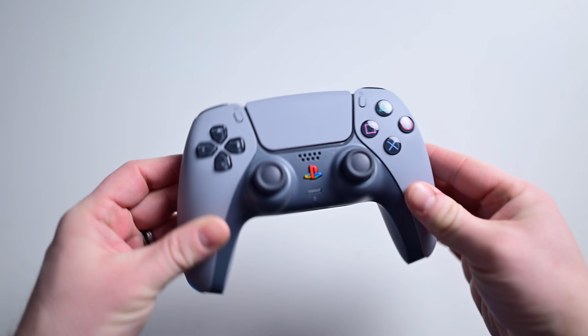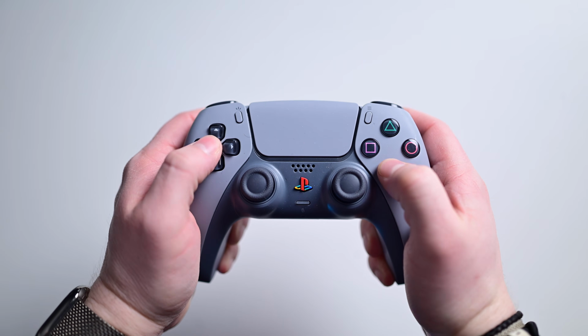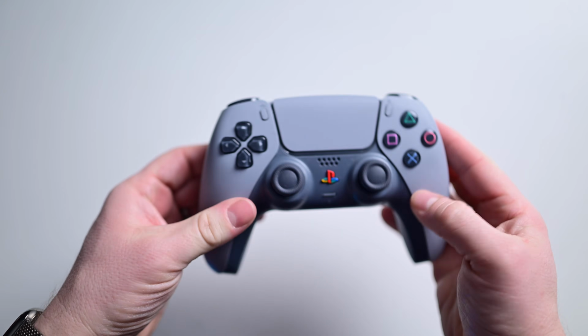By the way, if you didn't know, DualSense controllers are actually Apple certified and they work with everything from Mac to iPhone to Apple TV. A lot of people don't realize that, and if you want to learn more and how to pair them, I've linked a video here on that very topic.